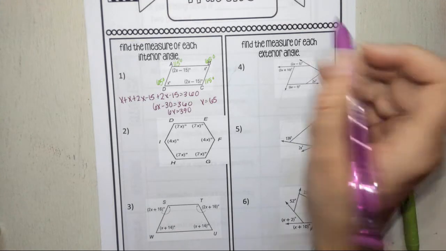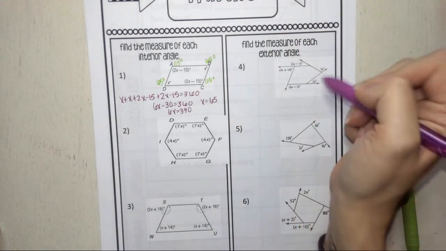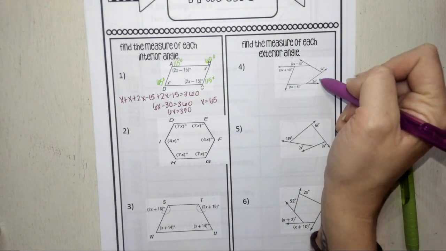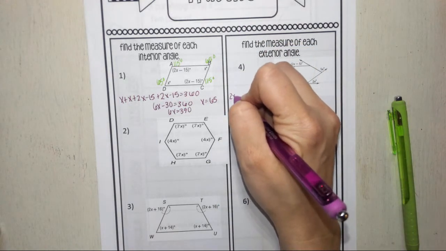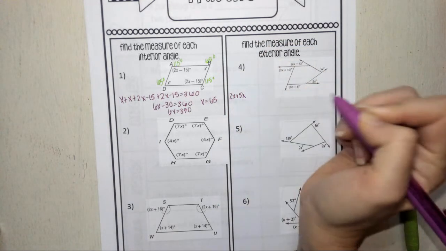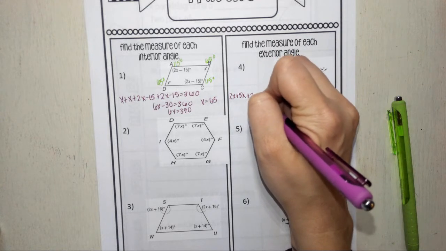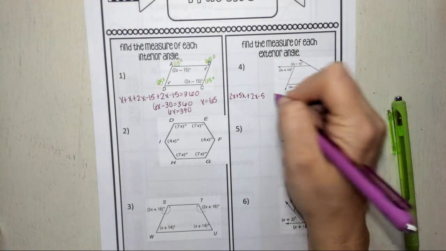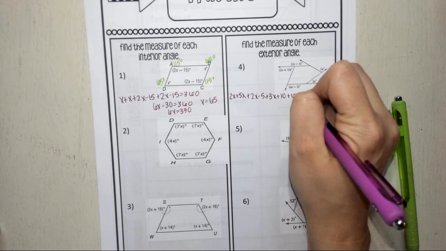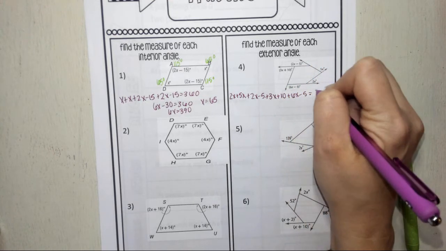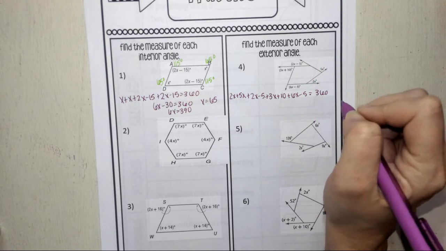So we're going to add these up and set it equal to 360. So I'm going to start over here with my 2x, and I'm going to go counterclockwise. So I have 2x plus 5x plus 2x minus 5 plus 3x plus 10 plus 6x minus 5 equals 360.